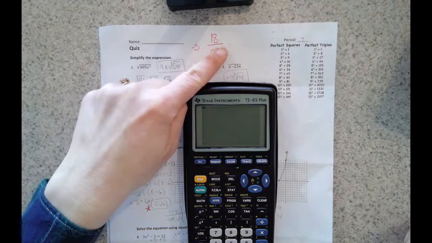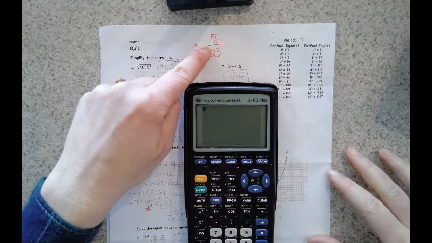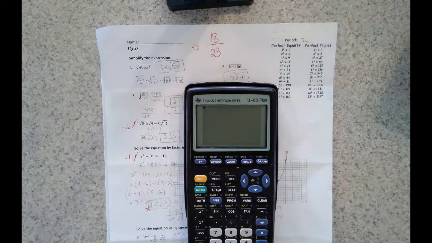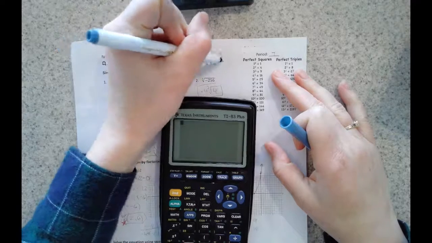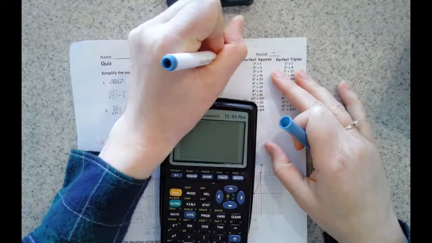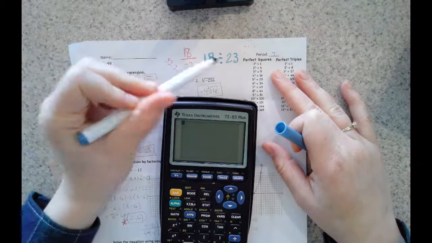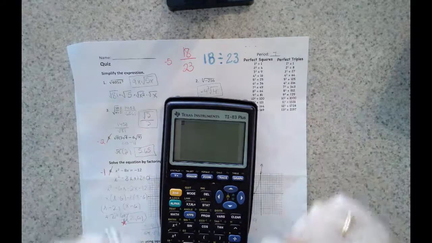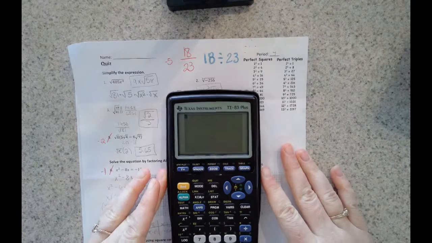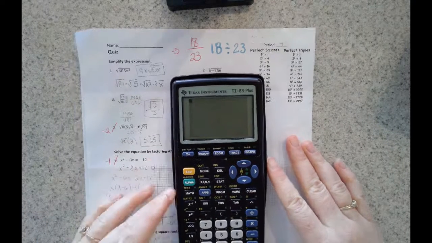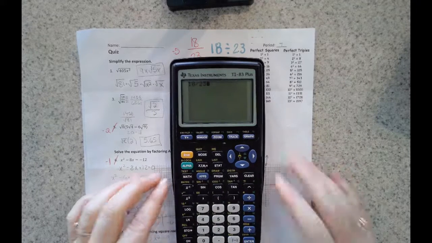Remember that this fraction bar is the same thing as a division symbol. So I could write this problem as 18 divided by 23. A fraction bar and a division symbol are the same thing. Now, using your calculator, which I want you guys to use for the Infinite Campus assignment, I'm going to type in 18 divided by 23 and press enter.